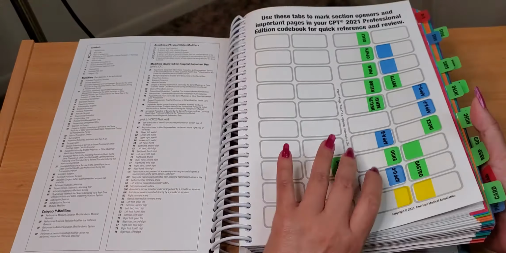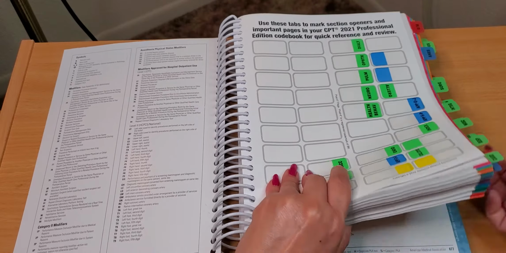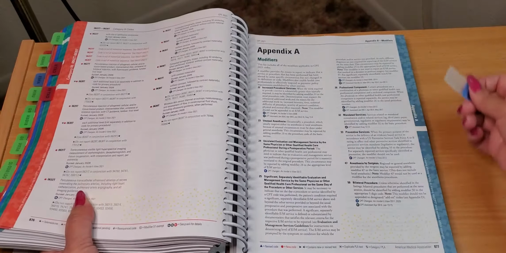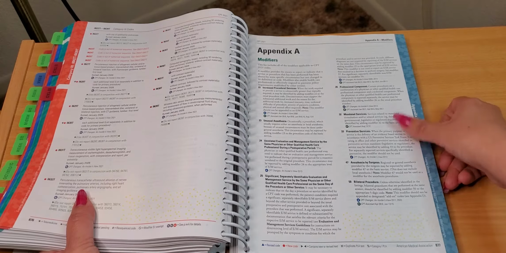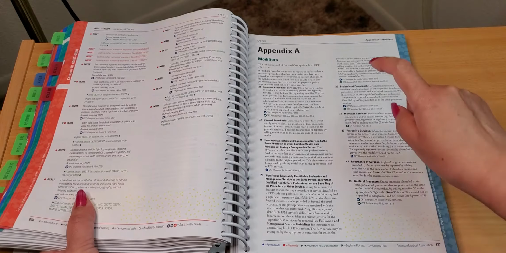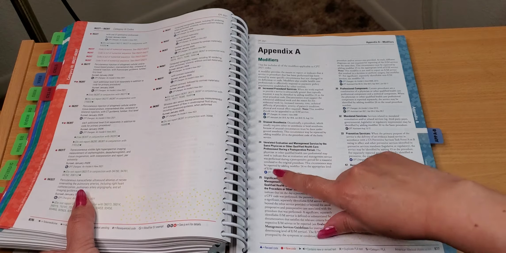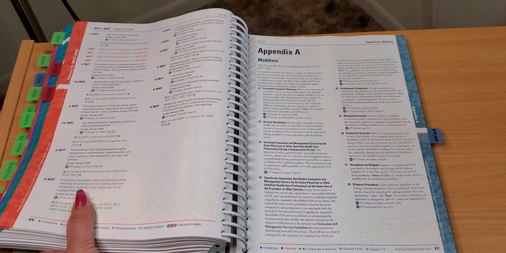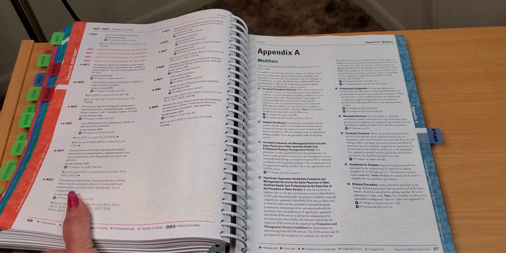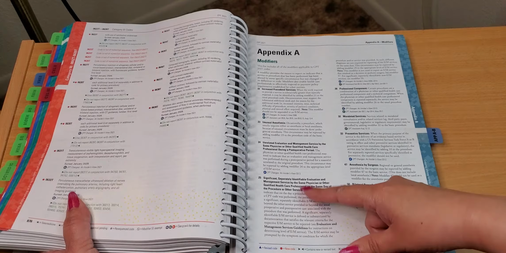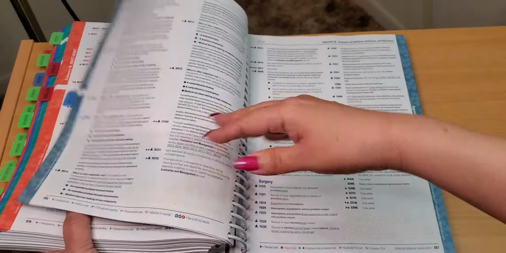But in the meantime, Appendix A through B has its own tab. But look at this. This is all about modifiers. And I know that sometimes people get hung up on modifiers because modifiers can get confusing. But this has all the breakdown of what it is. 23 is unusual anesthesia. 24 is unrelated evaluation and management service by the same physician or other qualified healthcare professional during the postoperative period. So it tells you everything and it explains what it is. So it's a very, very good resource.